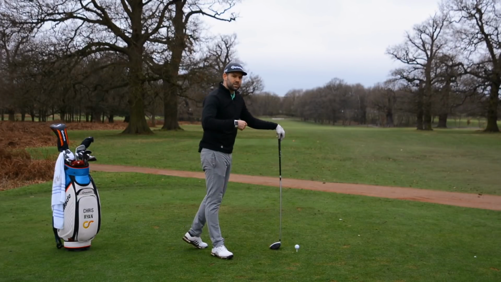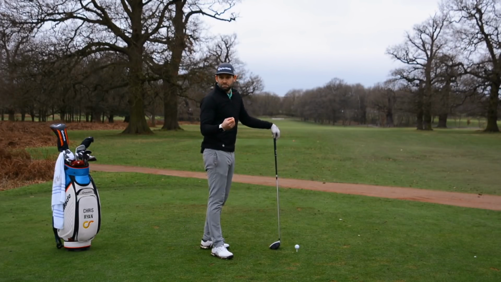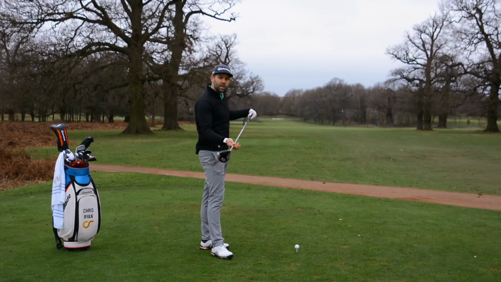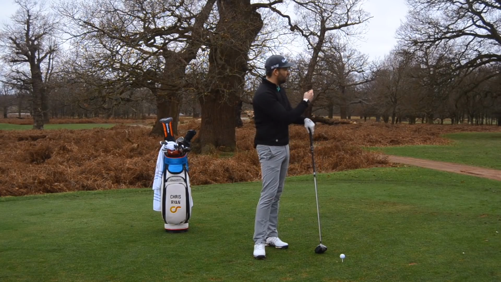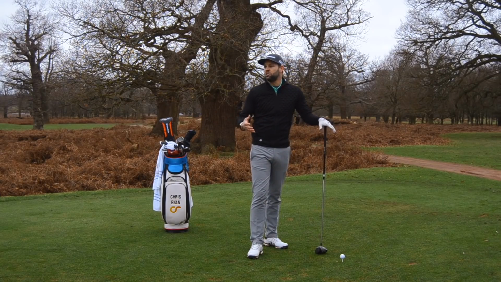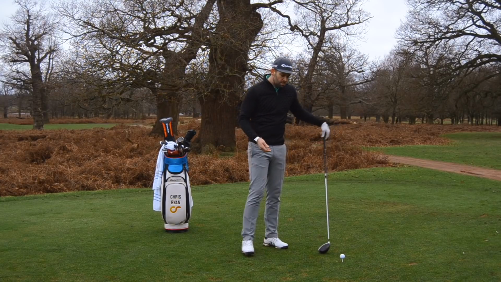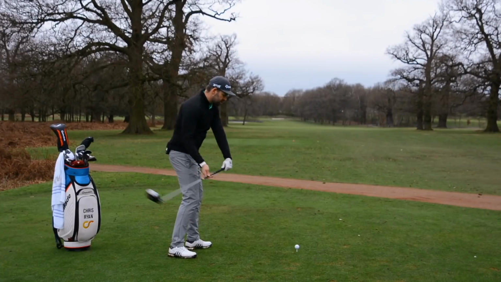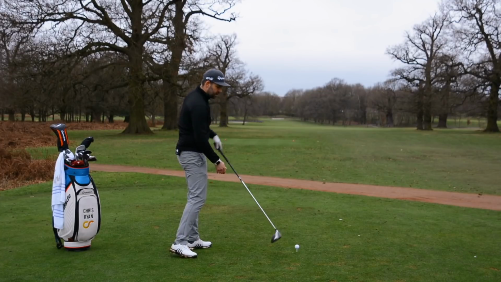Now, what would this enable me to do? Well, it generally enables us to create a little bit more speed. Now, who doesn't want more speed? Certainly speed in the club head is going to be useful for us. It's going to help us hit the ball further, advance it further down the hole, generally going to be hitting shorter irons in. Moving the grip and the club head in opposing directions is a great way to create that speed.